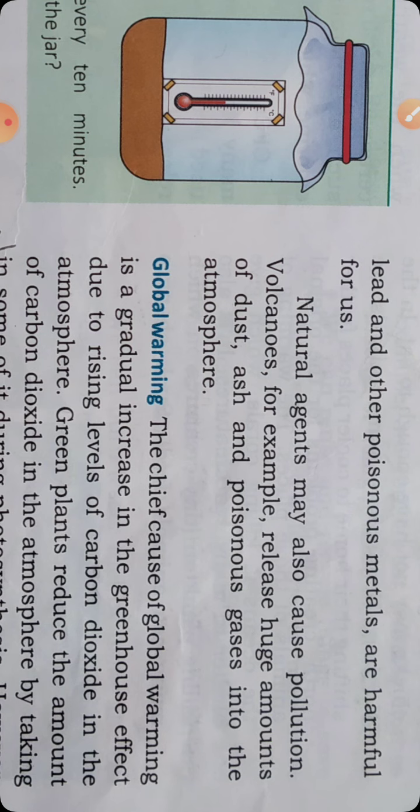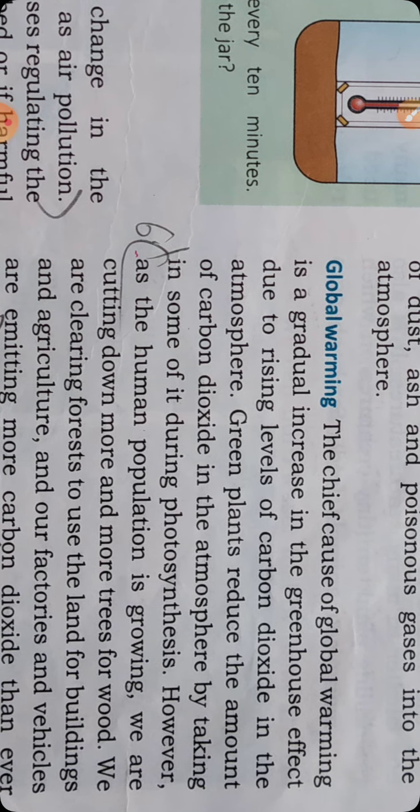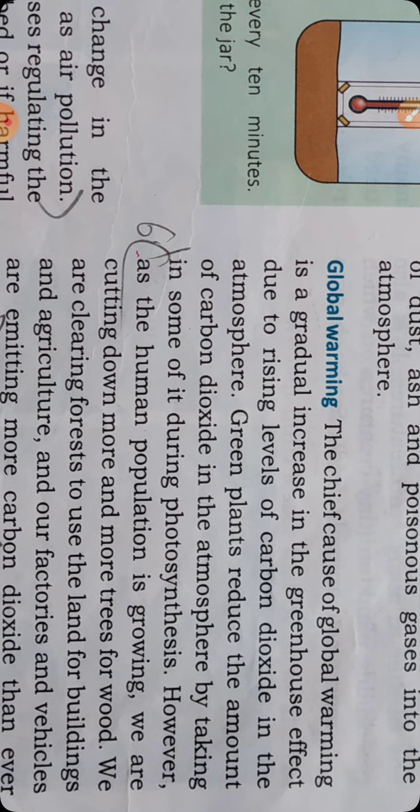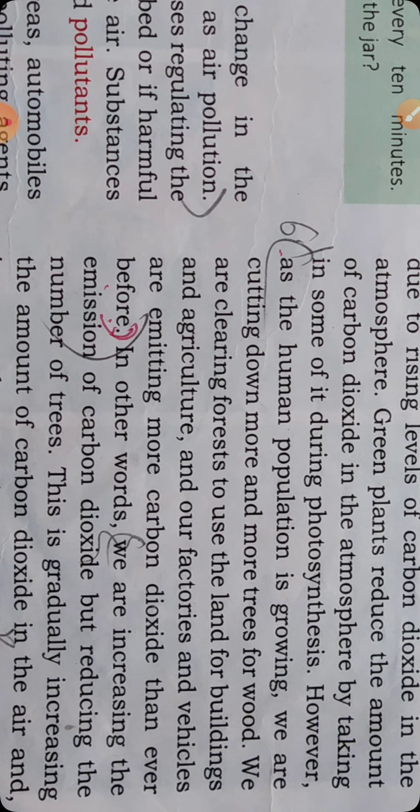Let us see now what is global warming. The chief cause of global warming is the gradual increase in the greenhouse effect due to the rising level of carbon dioxide in the atmosphere. Green plants reduce the amount of carbon dioxide in the atmosphere by taking in some of it during photosynthesis.